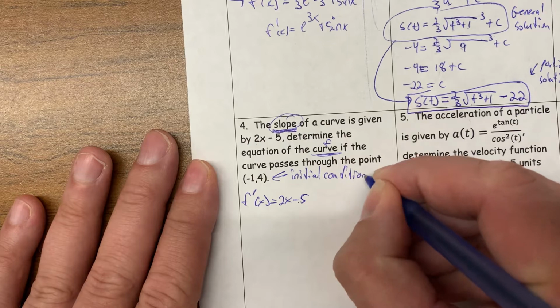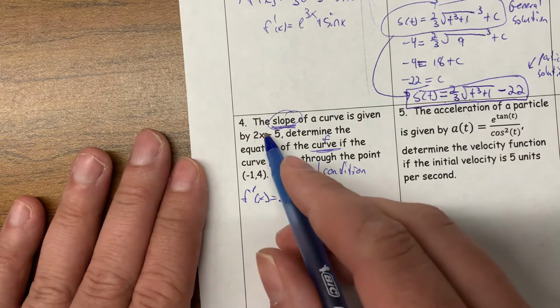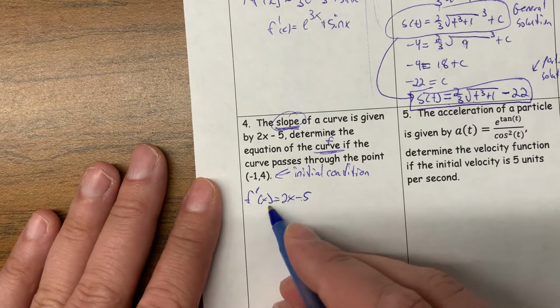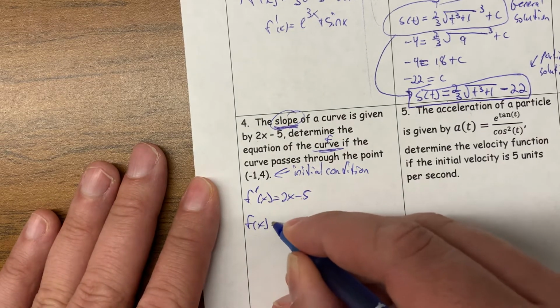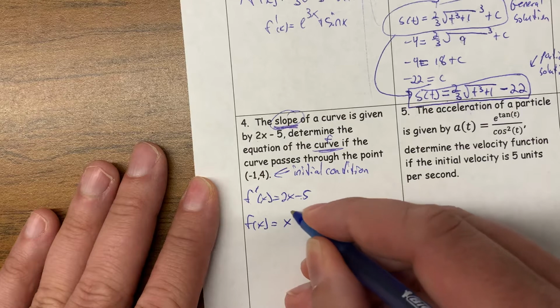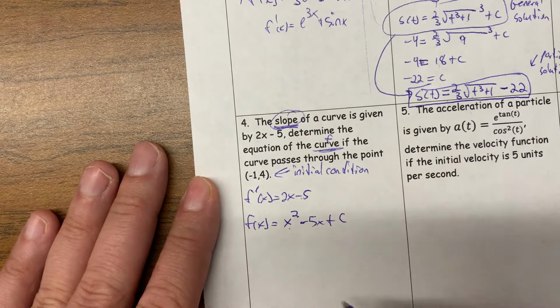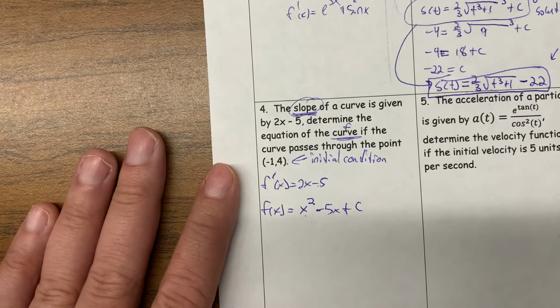So what is the original function if the slope is 2x minus 5 and it goes through negative 1, 4? Well, here's the slopes. We can find the original functions based on that by doing the antiderivative. So x squared minus 5x plus c. But again, we've got the initial condition here.